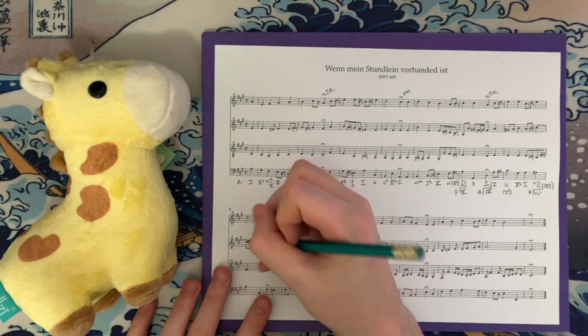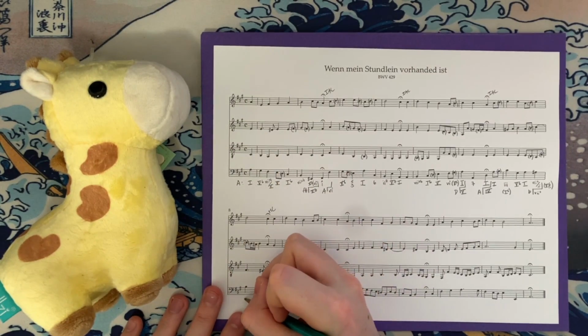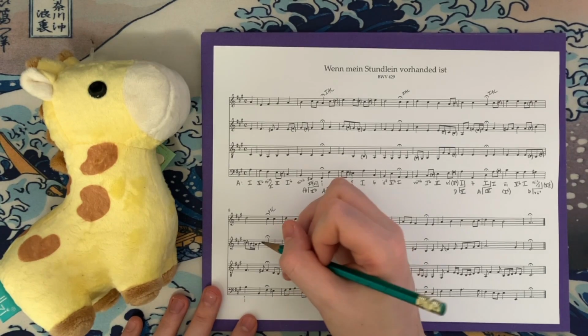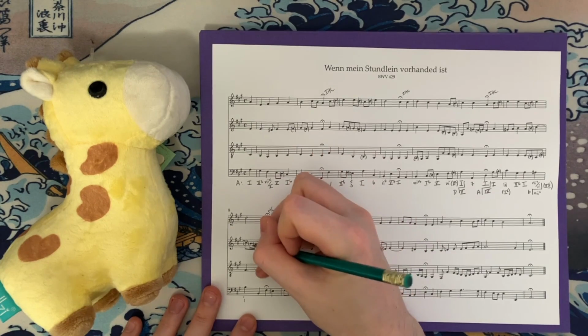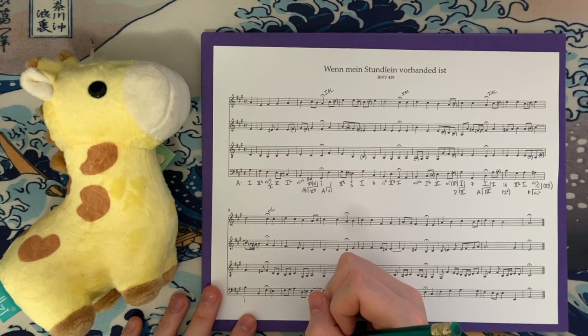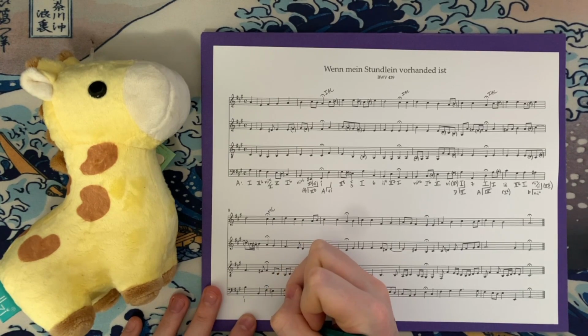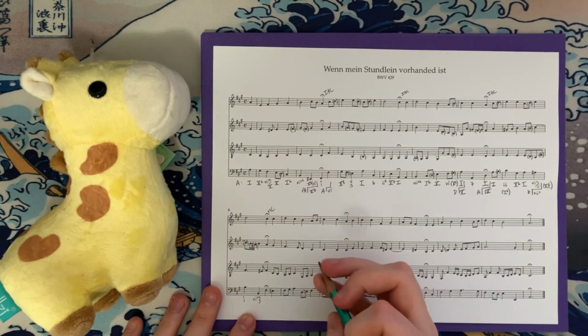B, F sharp, C, B, or D. That's a suspension over the bass, so that would just be a tonic triad. Then we have B, E sharp, B, and D. That would be, let's see, that would be 7-4-3, right? That would be E sharp diminished over B, yeah, a 7-4-3, right?